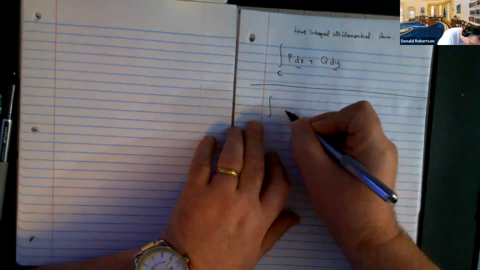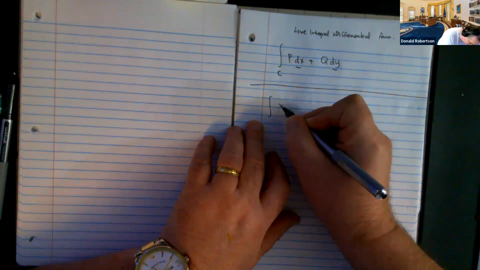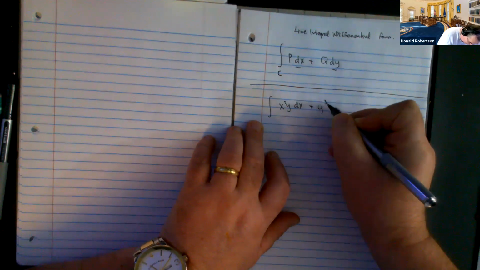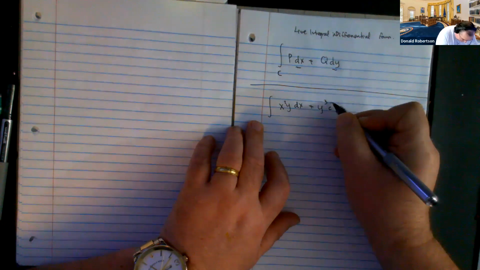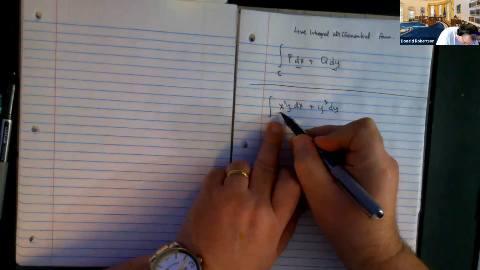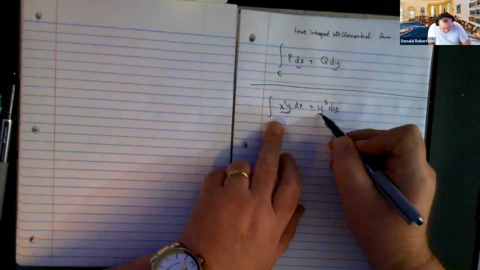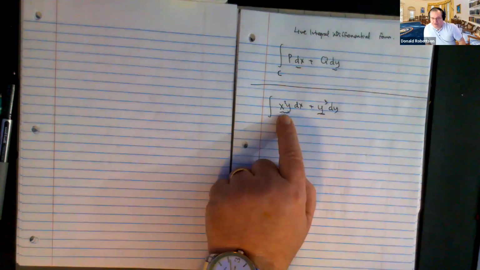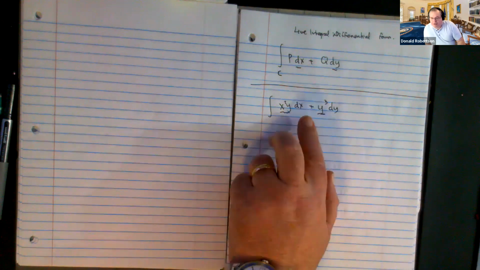Let's suppose we're going to do x squared y dx plus y cubed dy. That guy there is basically P and that guy's Q. P and Q contain X's and Y's or just X's, or it could be numbers, right? P and Q could be anything.